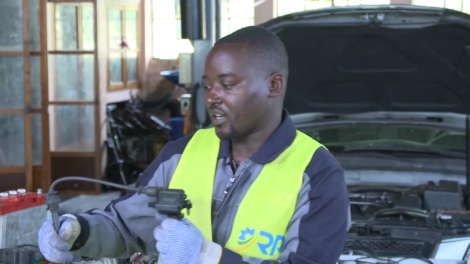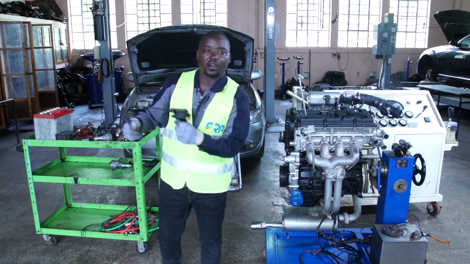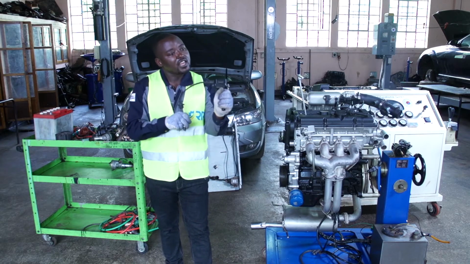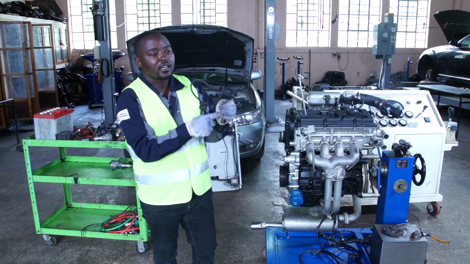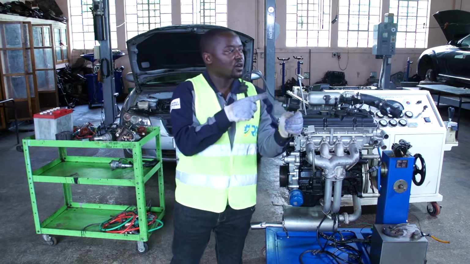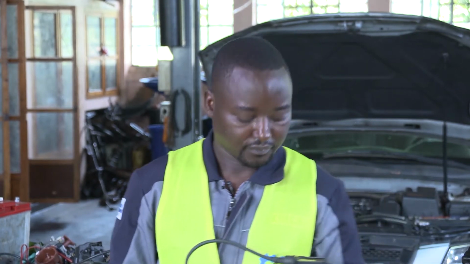That spark will be the waste spark. But the main spark we need is the one that goes to the cylinder at the end of compression.